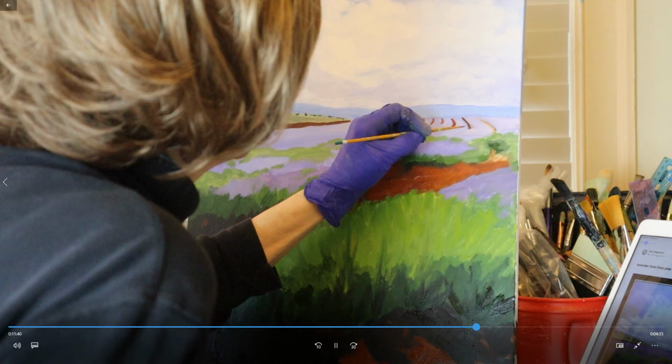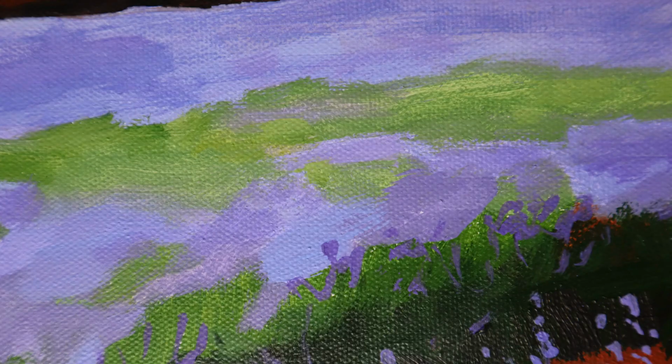Here I'm reestablishing those dark lines at the back of the field, just darkening those up a little bit more. Here's a close-up of the lavender field, and you'll notice that I went back over it many times with various purples and blues to help give it a more impressionistic, painterly look.